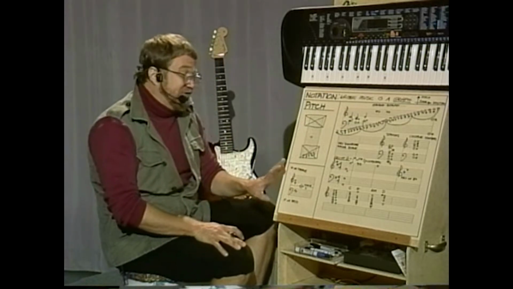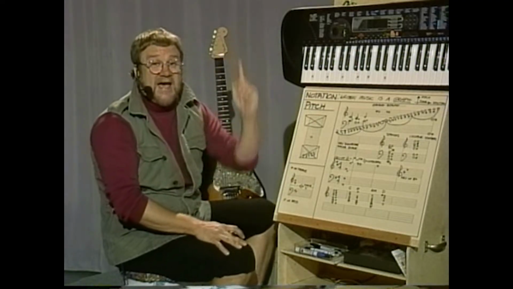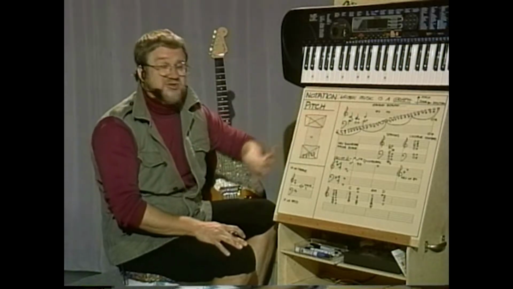This is most of what I can tell you about at this point on the subject of the vertical axis of pitch on the musical graph. The higher and lower you go on the musical graph, the higher and lower you're going in pitch. And you have to memorize your lines and spaces.